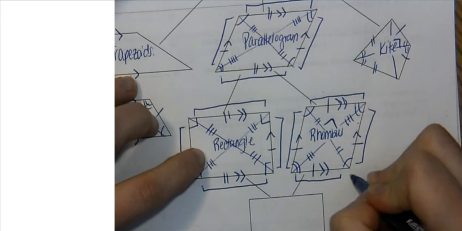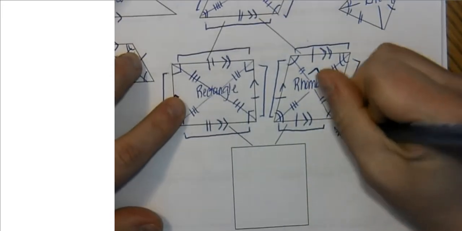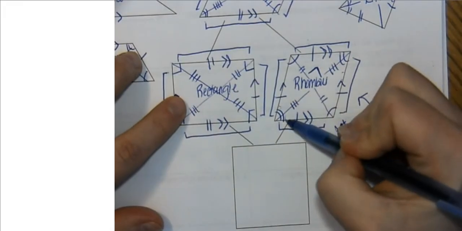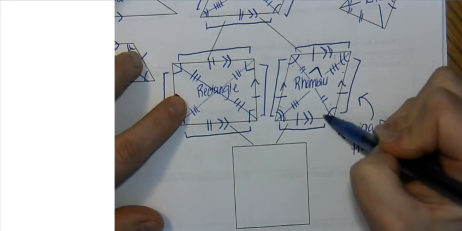An additional property is that the diagonals bisect the opposite angles. So these two angles will be congruent, these two angles would be congruent, these two angles would be congruent, and these two angles would be congruent.